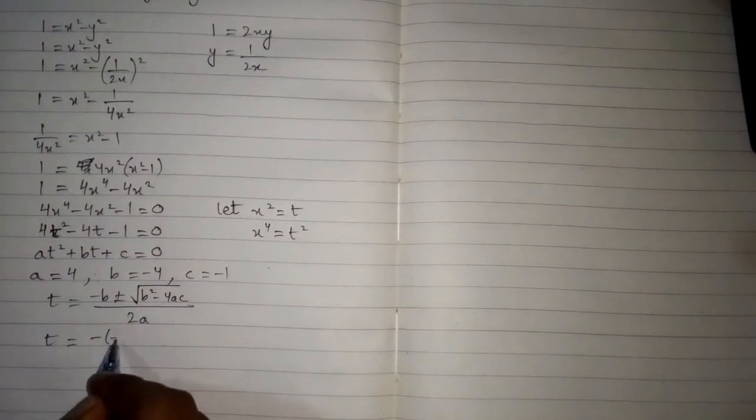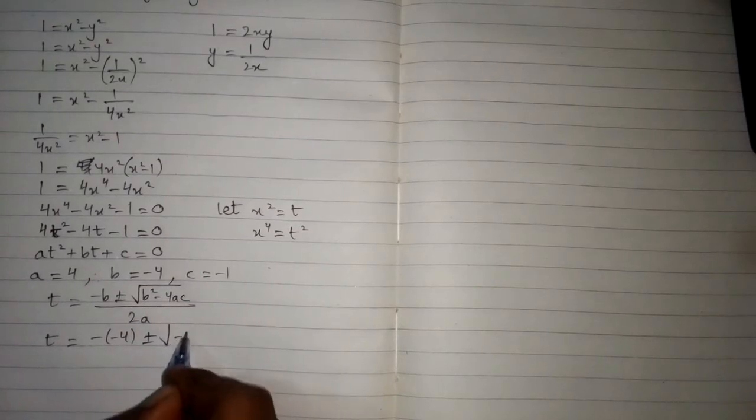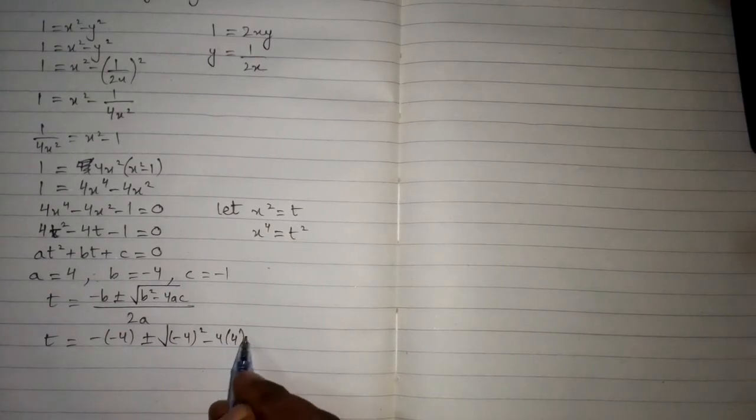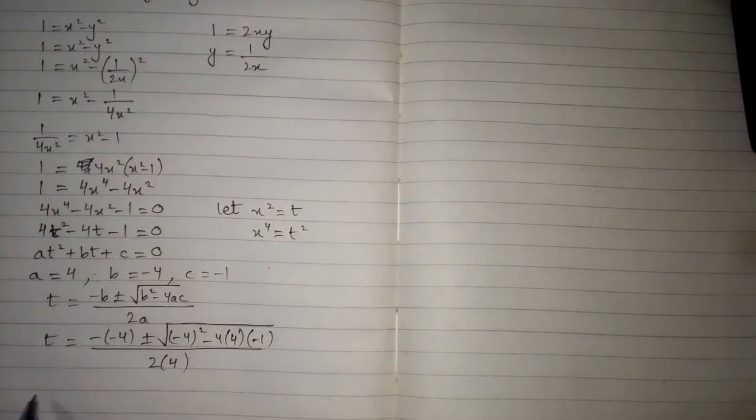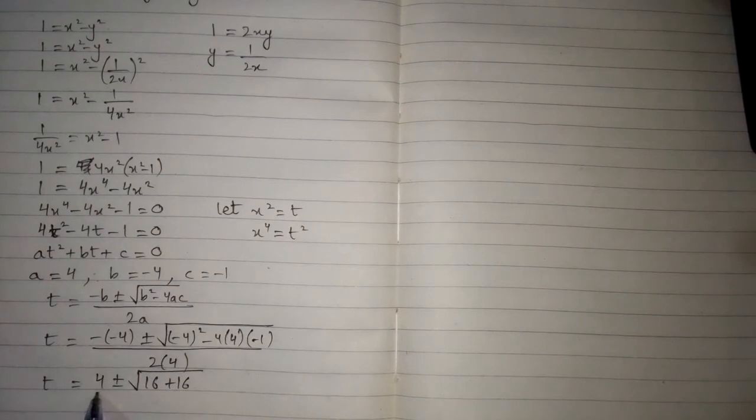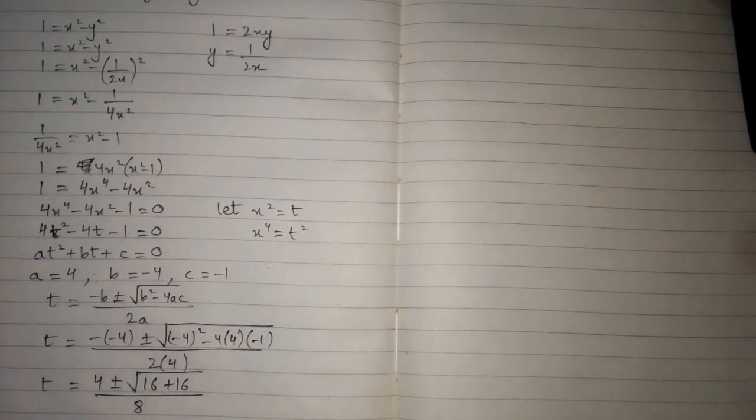Now we will put the value of b over here. So we have minus times -4 plus minus the square root of -4 square minus 4 times a. The value of a is 4. So we will put 4, and then the value of c is -1 upon 2a. A is 4. So we have t is equal to 4 plus minus, now the square of -4 is 16, and minus plus 4 times 4 is 16, and then we have 8 in the denominator.